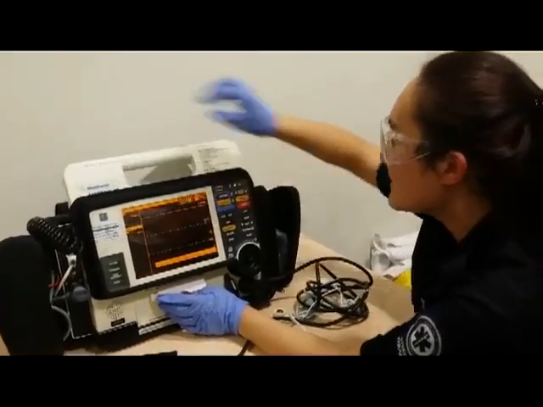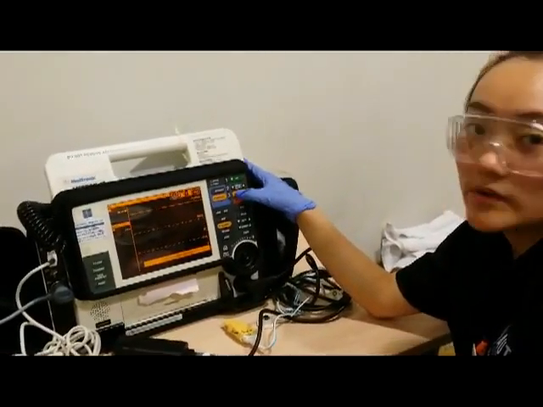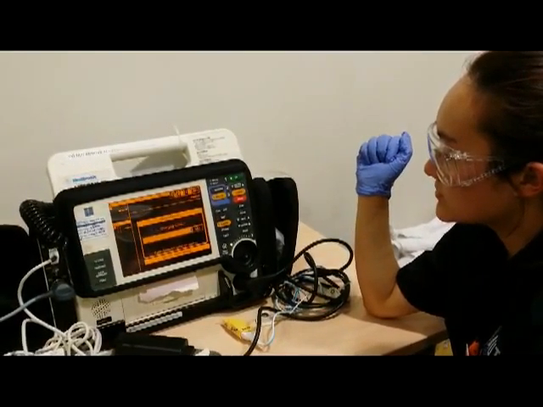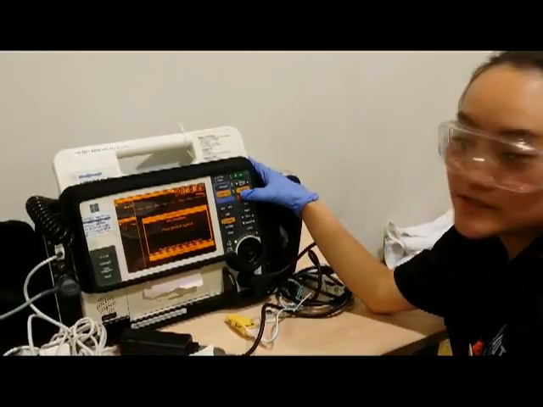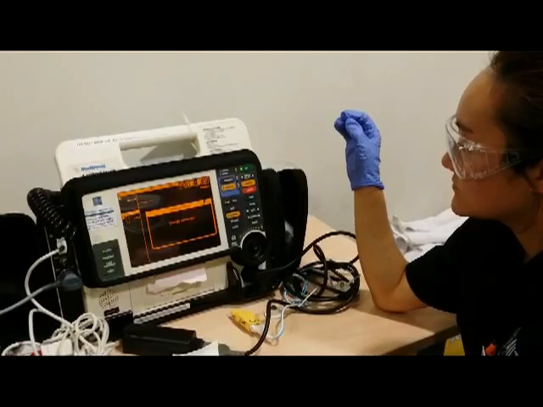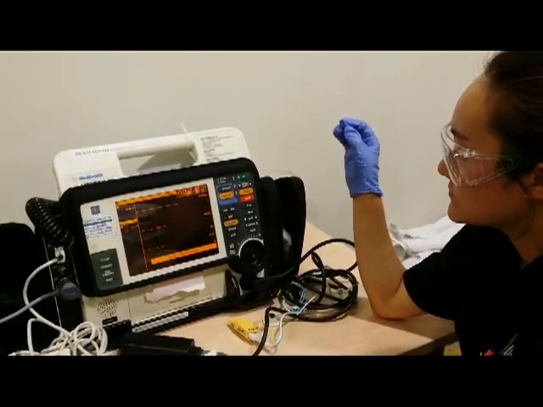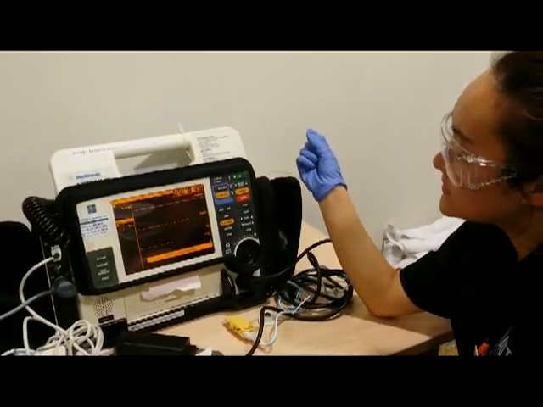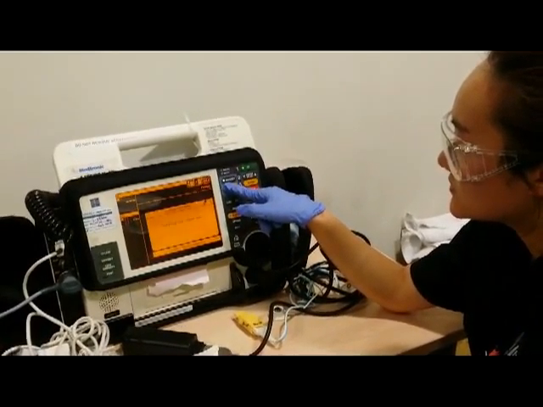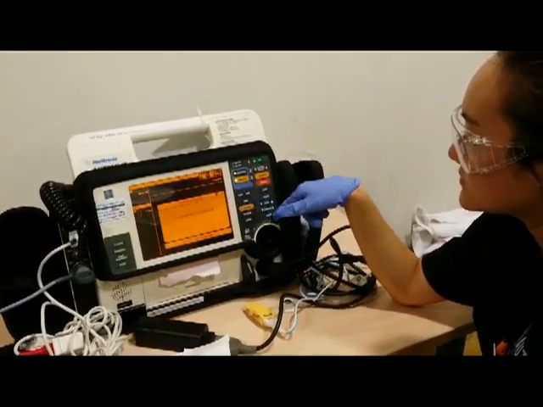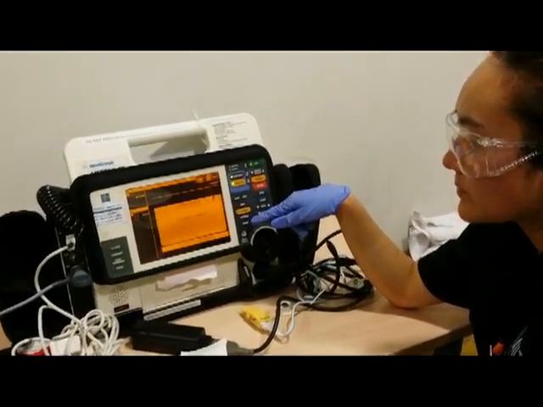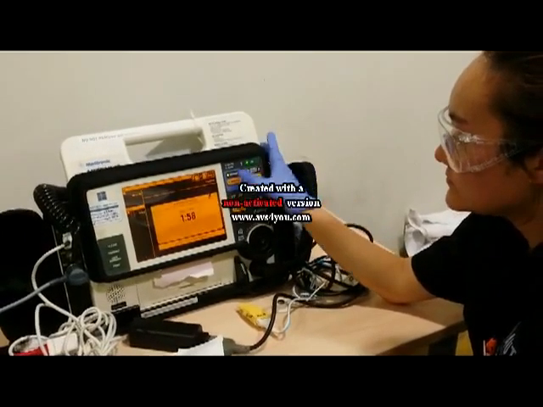If we want to change this, we just simply open it, and then there should be some at the back. So after the check, we just press charge, and then press the shock button. And the shock is delivered. So we change to AED mode. Analyzing now. Stand clear. No shock advised. Start CPR.